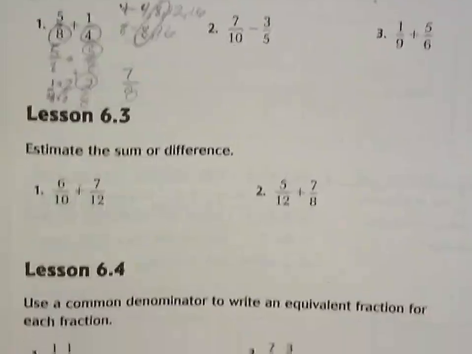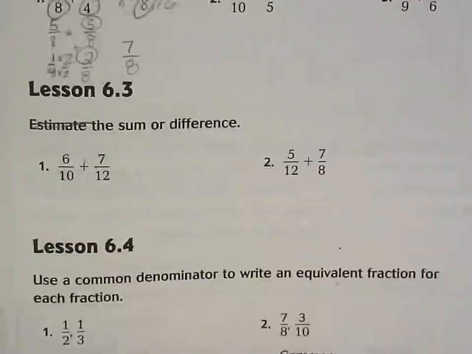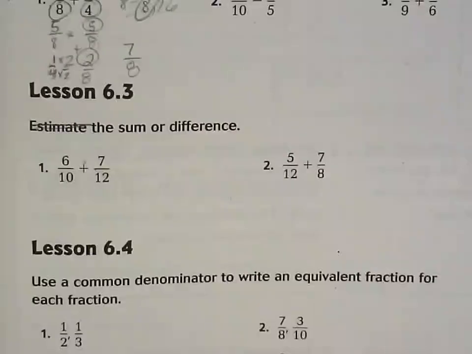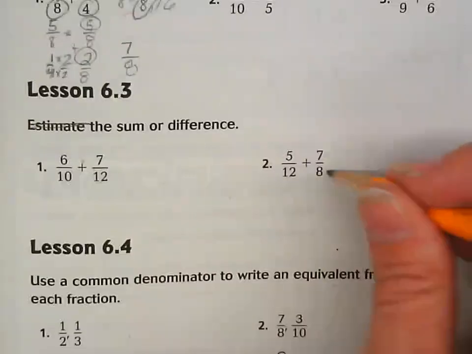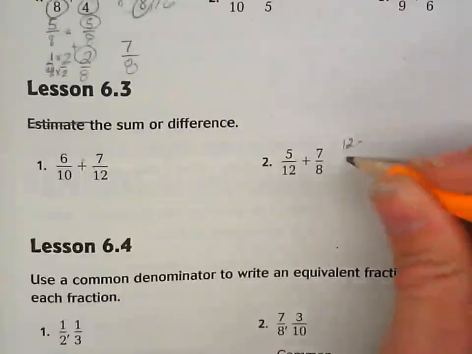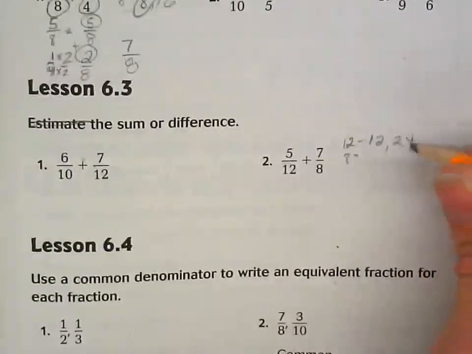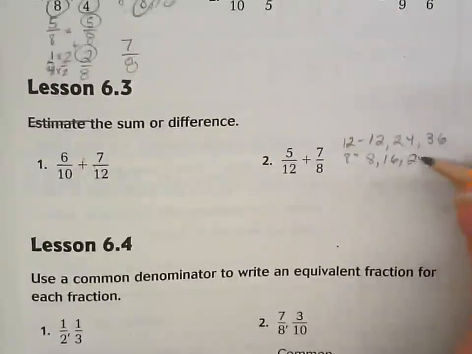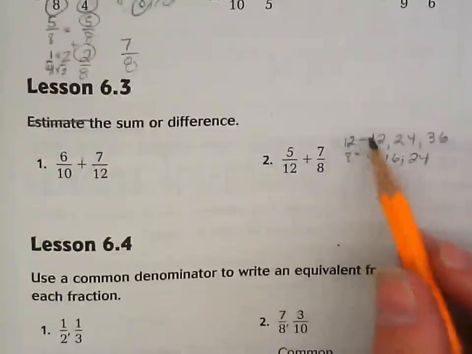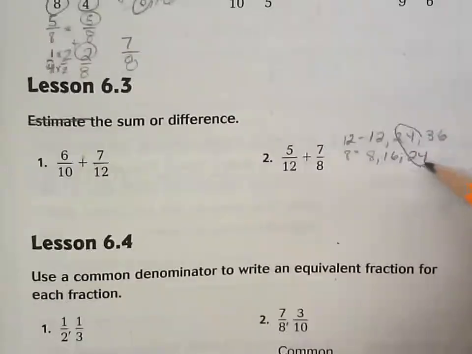Let's go down and look at our next section. Our next section tells you to estimate. I don't want you to estimate. I just want you to solve it. So 5/12 and 7/8. Again, I'm going to find my least common multiple. I have 12, 24, 36. I'm going to have 8, 16, 24. And again, look at your bigger number to compare. I have a 12. Do I have a 12? I have a 24. Do I have a 24? Yes, they both have a common multiple of 24.